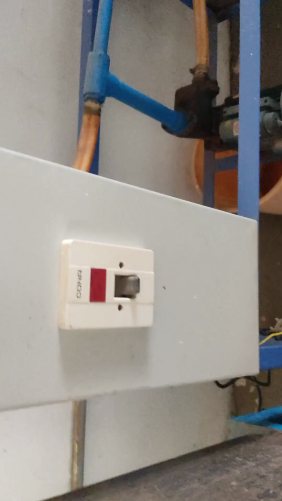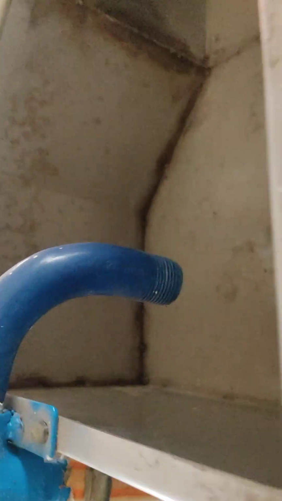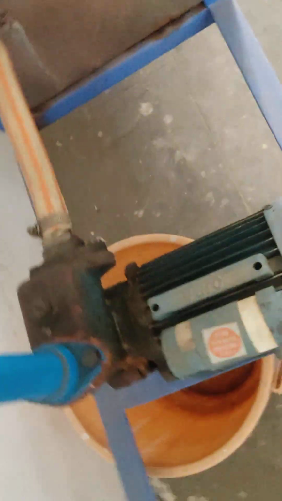And next we have the open channel system. You firstly turn on this particular switch, and the water starts falling in this from the motor. The water is filled up inside this particular bucket, and then the water flows in, and then it will flow.